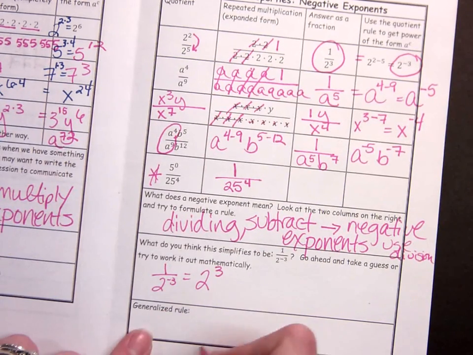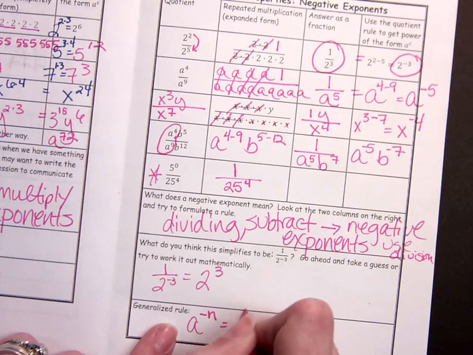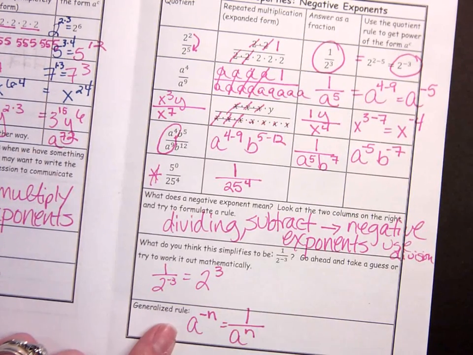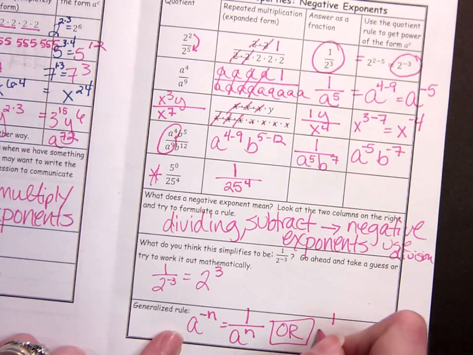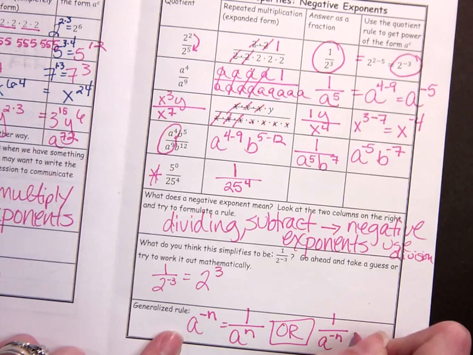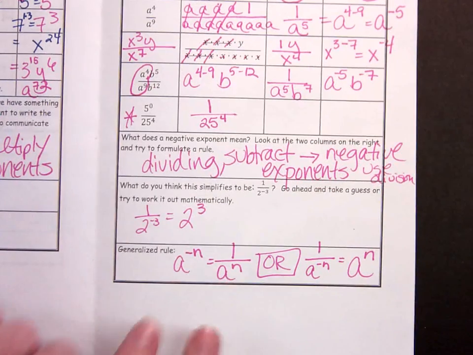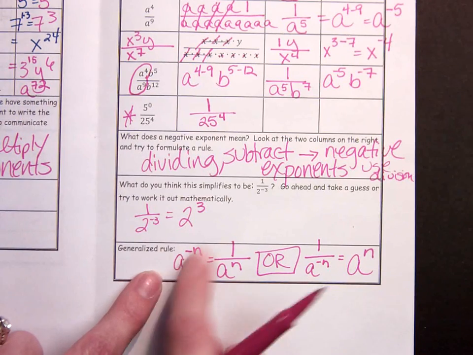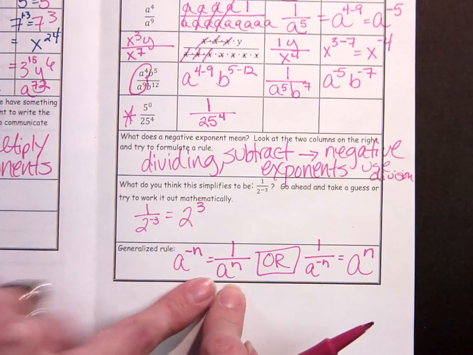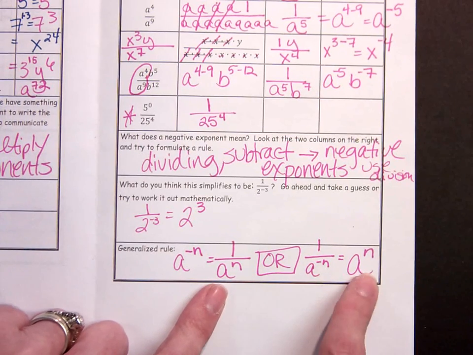Okay. So our generalized rule, a to the negative n equals 1 over a to the n. Or 1 over a to the negative n equals a to the positive n. Okay, we're changing back and forth between multiplication and division. It says do the opposite operation. Normally exponents multiply, so we're going to change it so that it's dividing. Here they're being divided, but it's the opposite, so we're going to change it back to multiplication.